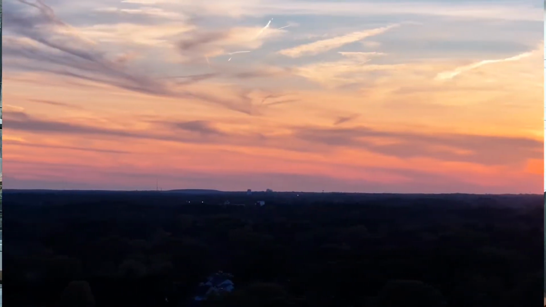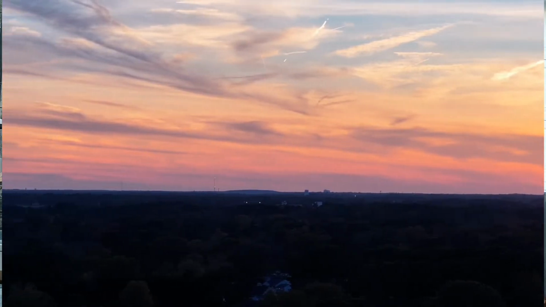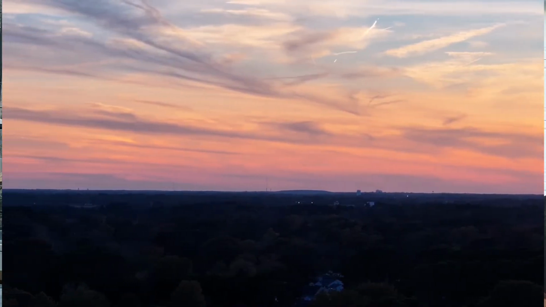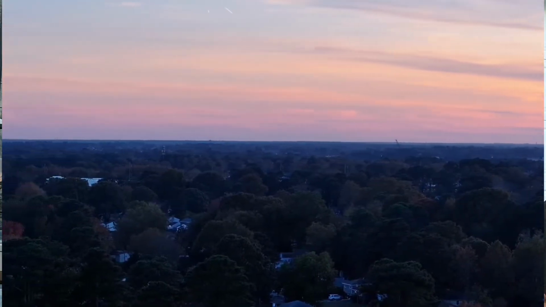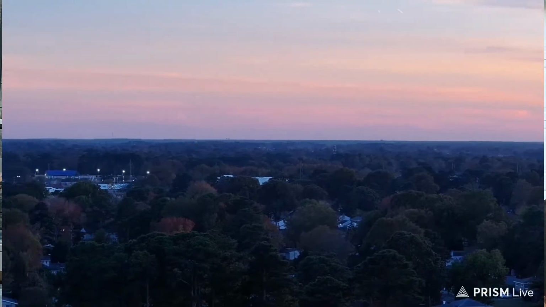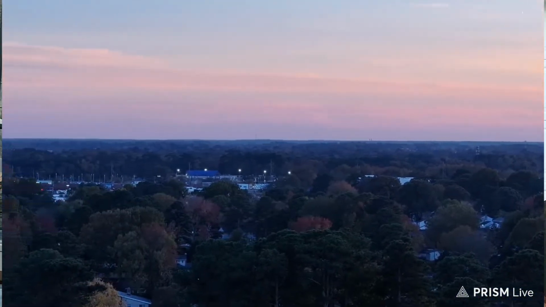How do you know that area? Are you in Virginia Beach too, Mr. JRCs? Yeah, that's town center over there. I'm about 5 clicks away from town center. There's the, what's the name of that?